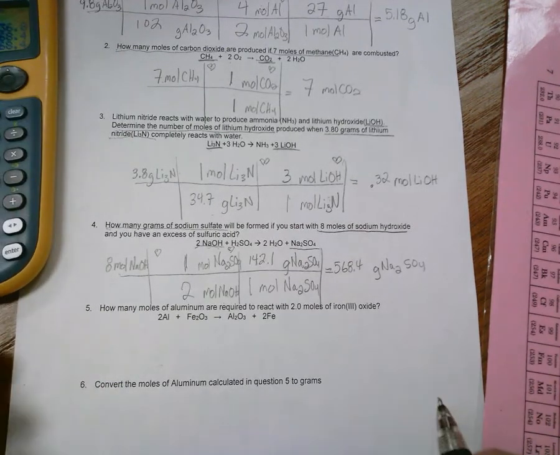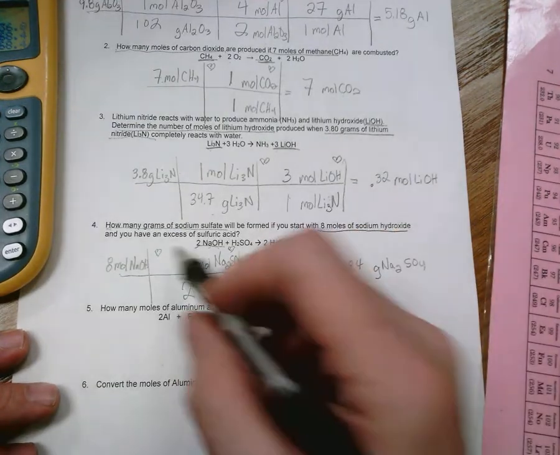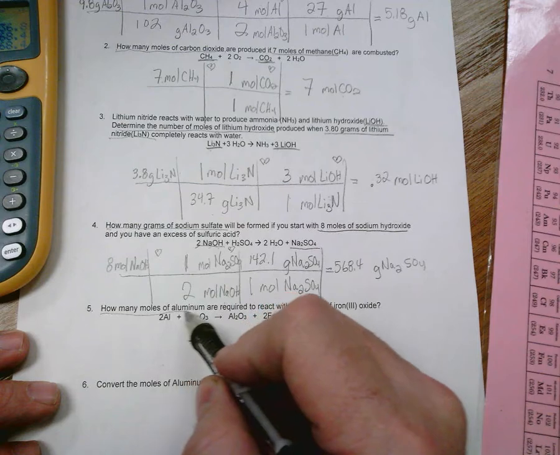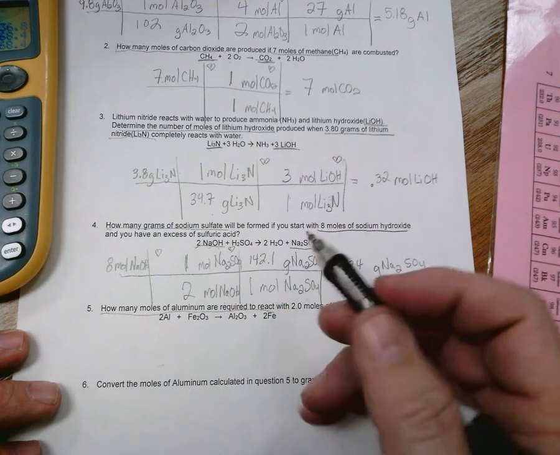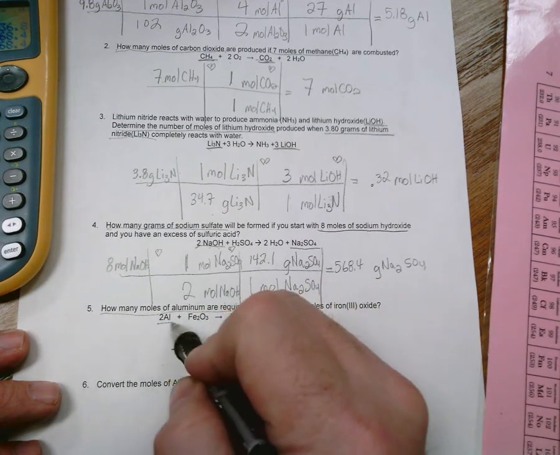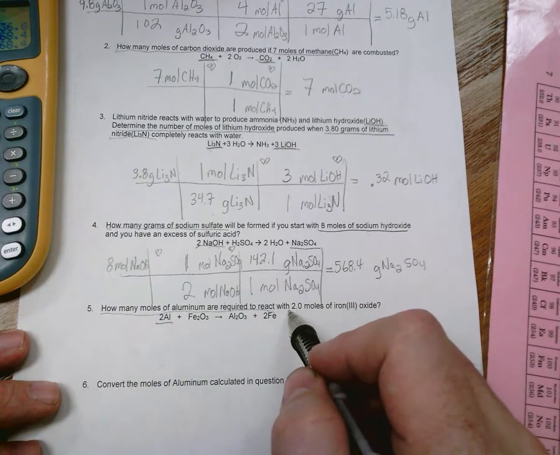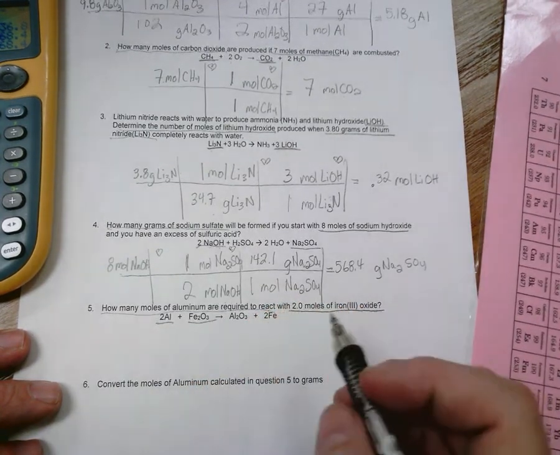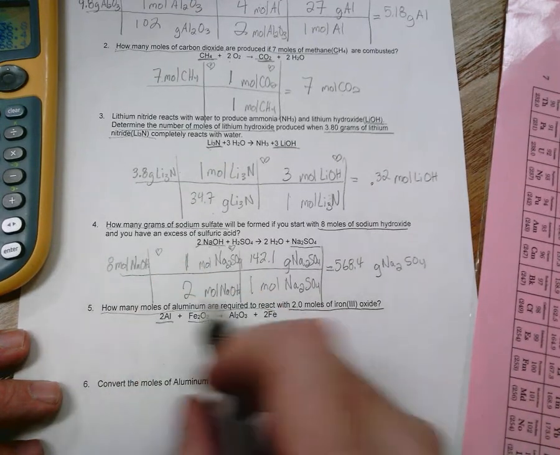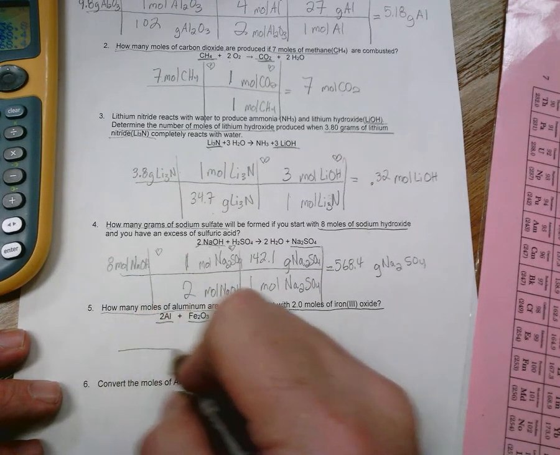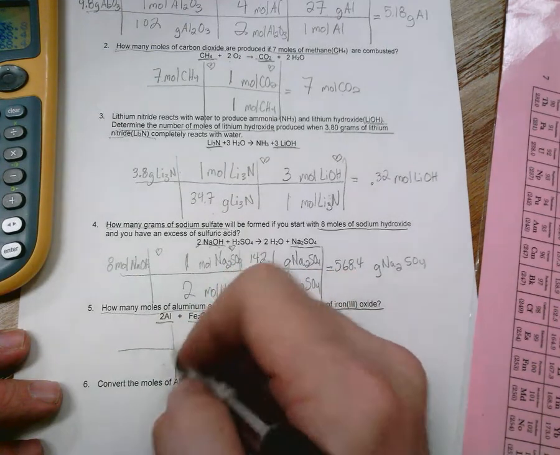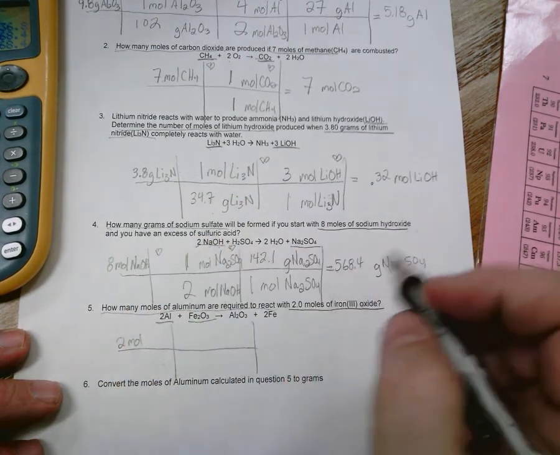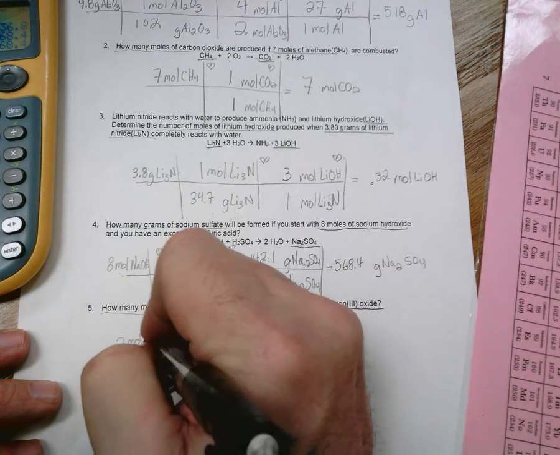And again, the same steps every time. I am first identifying what they're asking me. How many moles of aluminum are required to react with? Okay, so moles of aluminum. And they're giving me 2 moles of iron 3 oxide. That's iron 3 oxide. So I'm going from moles to moles. It's a 1 box problem. I have 2 moles of Fe2O3.